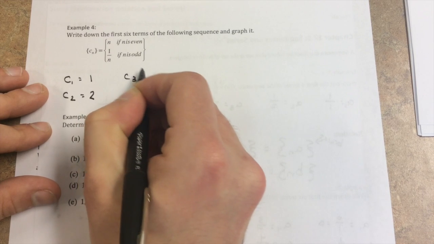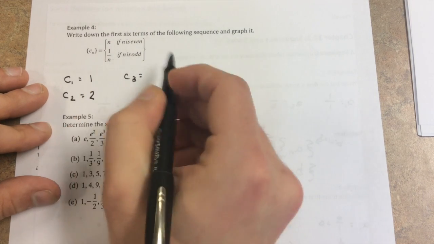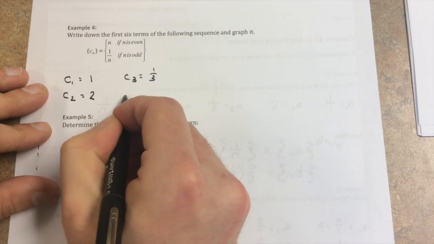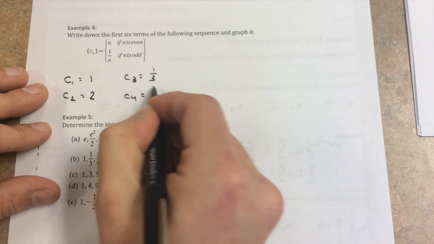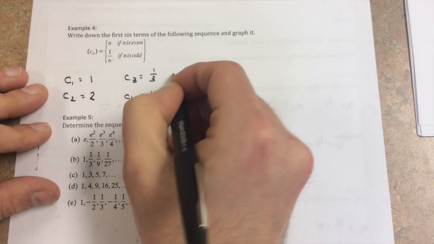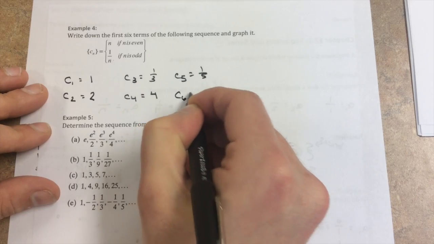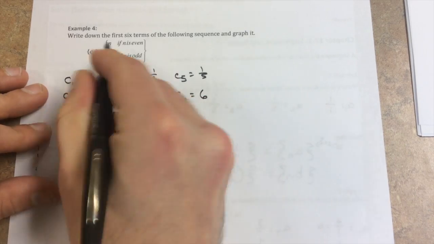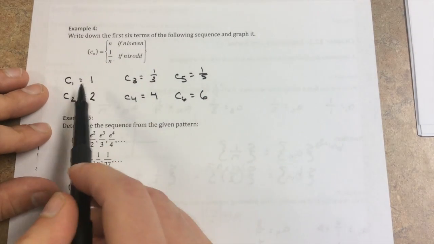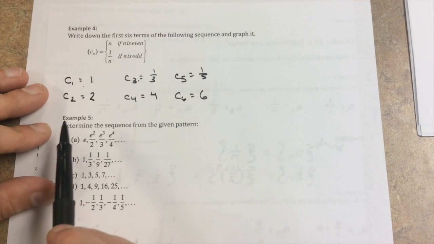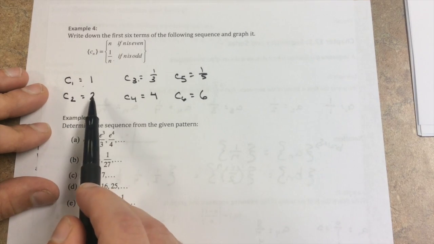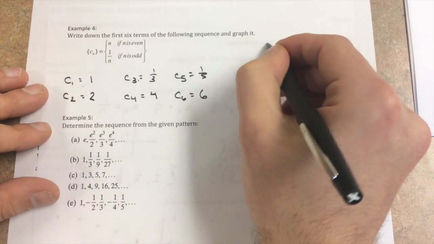C sub 3 is odd, so we're going to have 1 over 3. C sub 4 is even, so we're going to have 4. C sub 5, 1/5. C sub 6 is 6, because that's even. So this gives us our pattern. Our odd numbers are reducing down by a fractional amount, and our even numbers are going up.